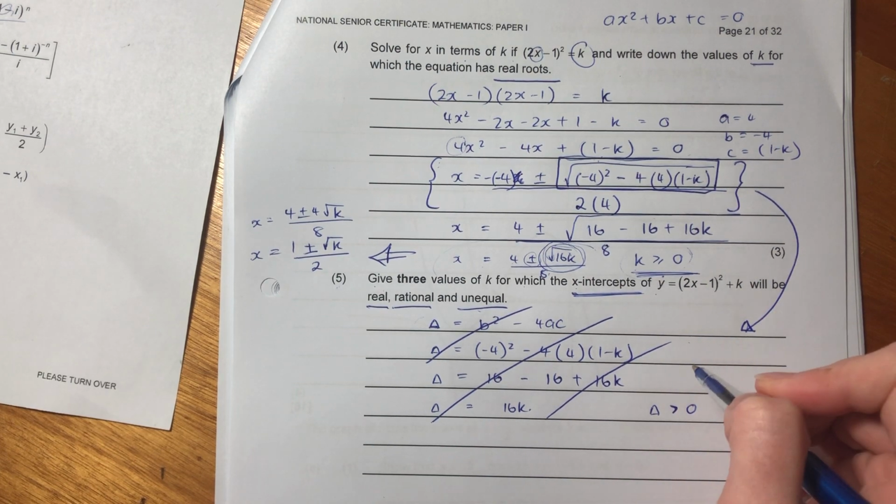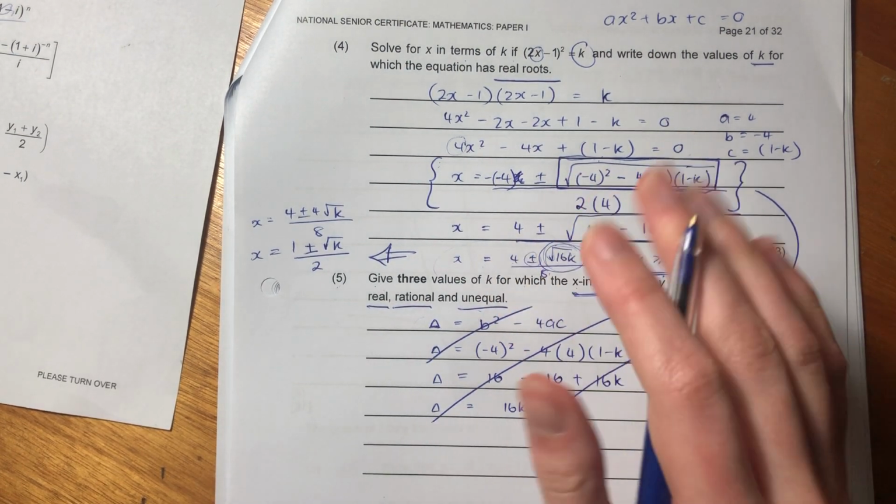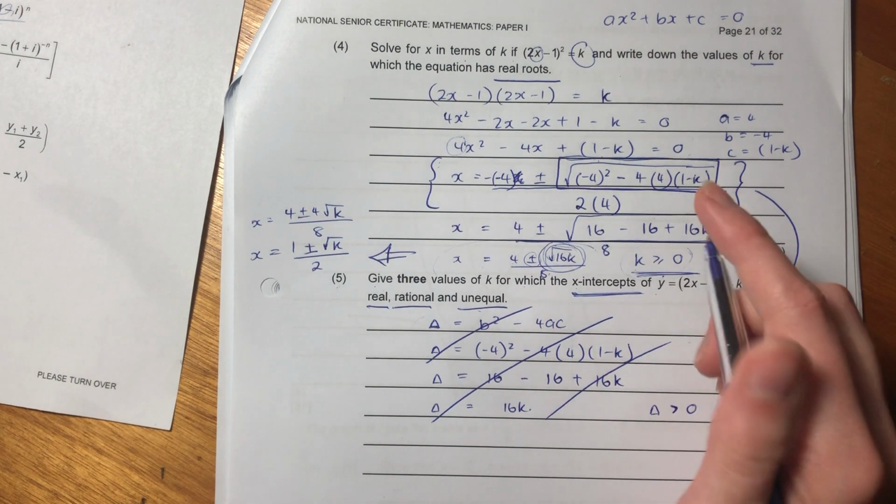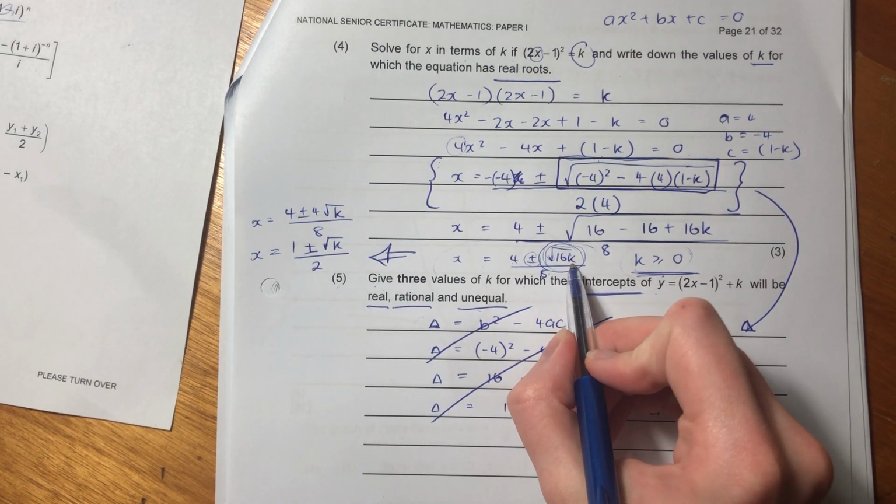It cannot be less than 0, okay? Because then we are imaginary. We're in the imaginary realm, okay? It could equal 0, right?